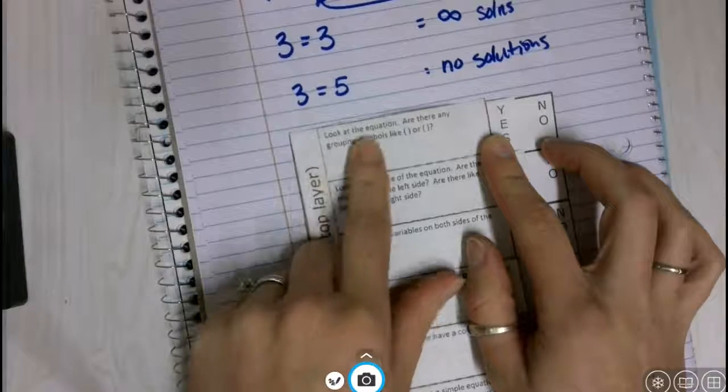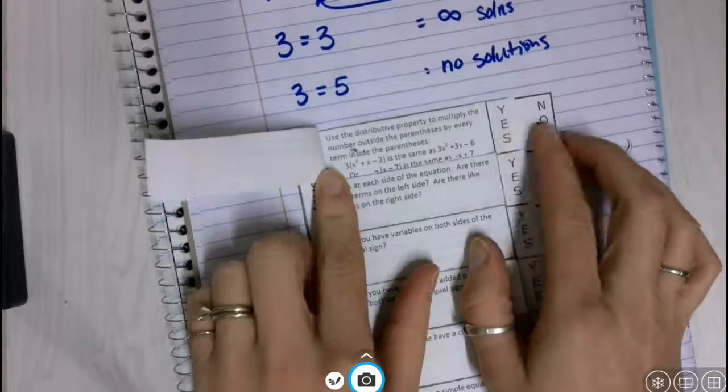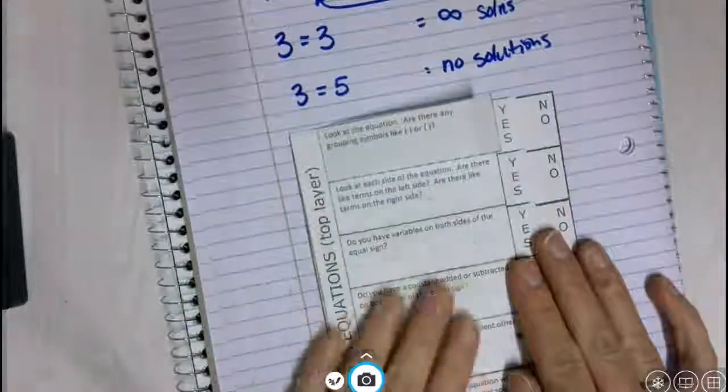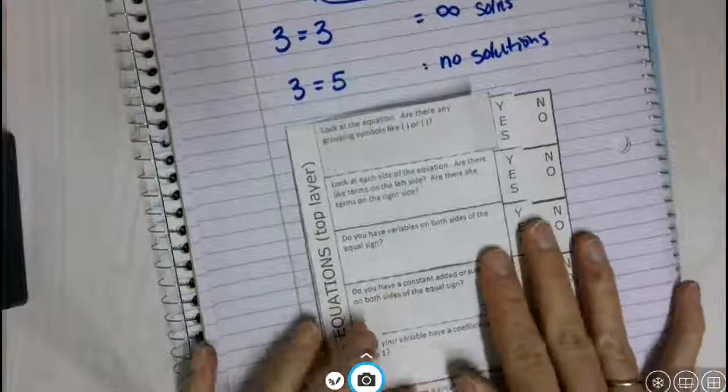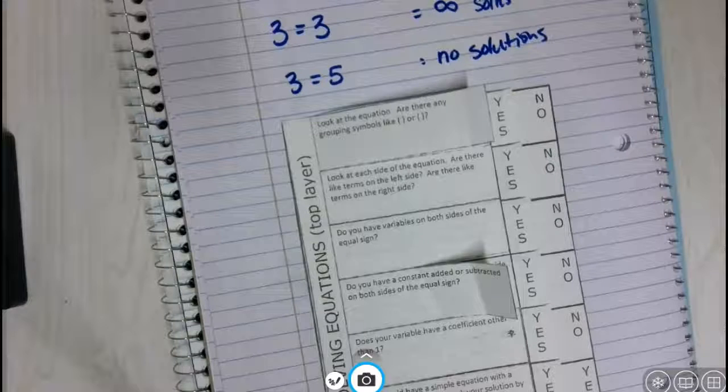So you can kind of follow these steps as well, and this gives you a little bit more detail. So are there any grouping symbols? If yes, this is what we do. We do the distributive. If no, we can flip there and say, okay, there's no symbols, go on to my next step. So we're going to kind of follow this flow chart to help us really solve all of these different equations.